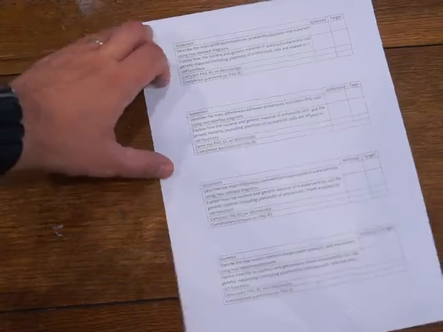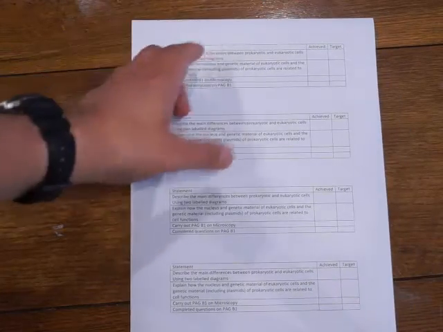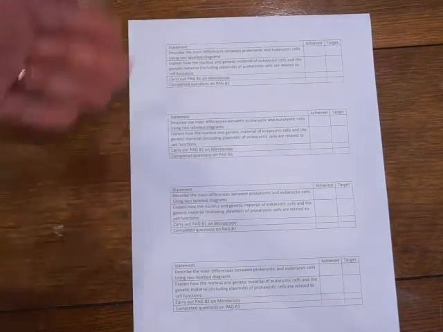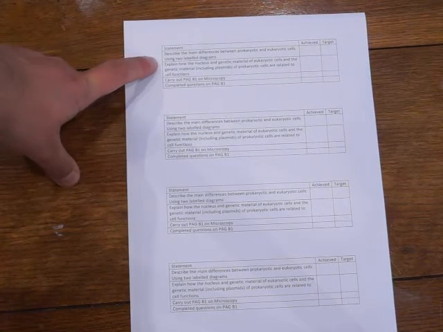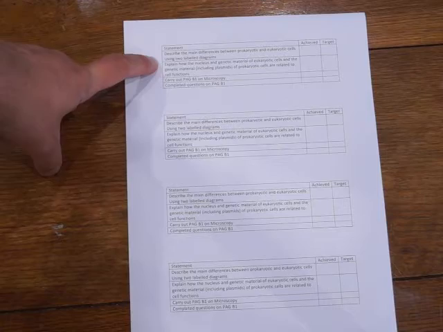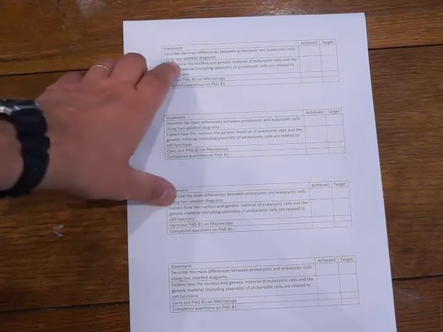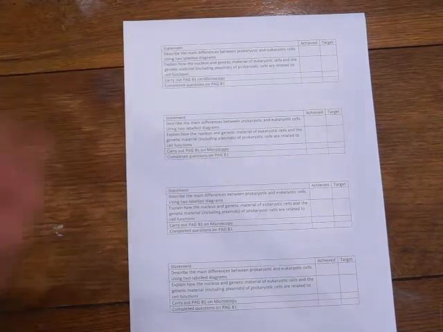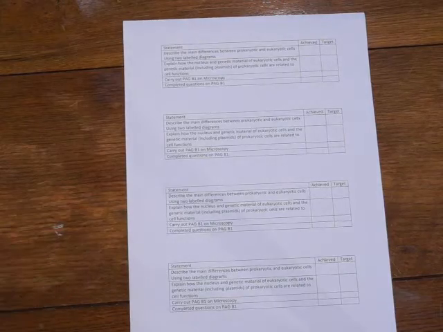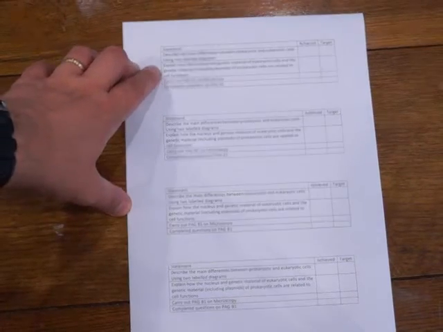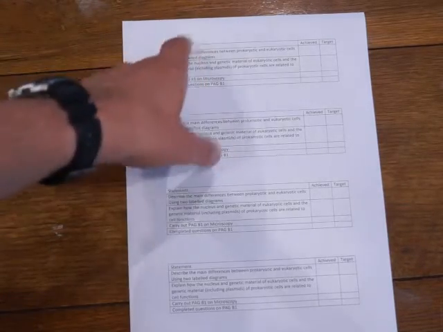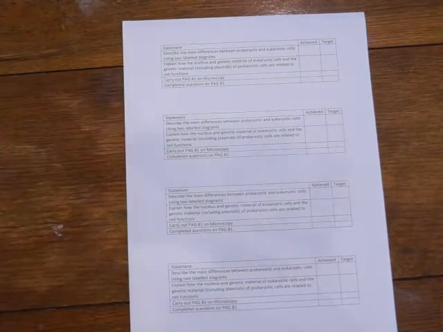So you've got the statements from the syllabus, basically reinterpreted sometimes into student speak. Describe the main difference between prokaryotic and eukaryotic cells, and then I put in something like using 2 label diagrams. Most of the time there'll be something like that, or it'll be pretty self-explanatory. Explain how the nucleus, and so basically if somebody does that, I'll give them an opportunity to do that.